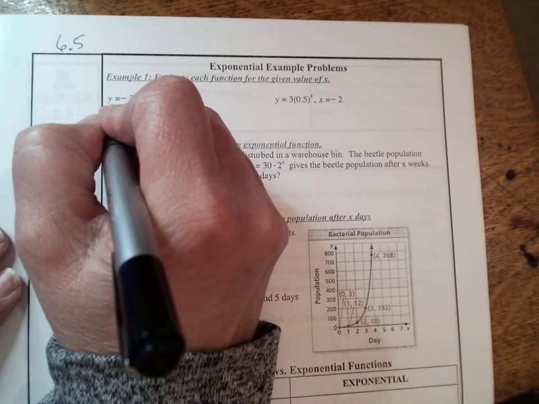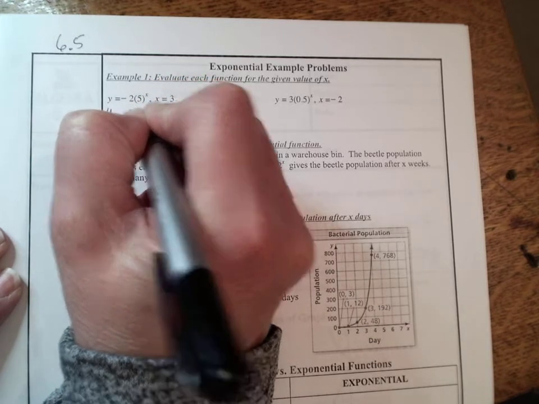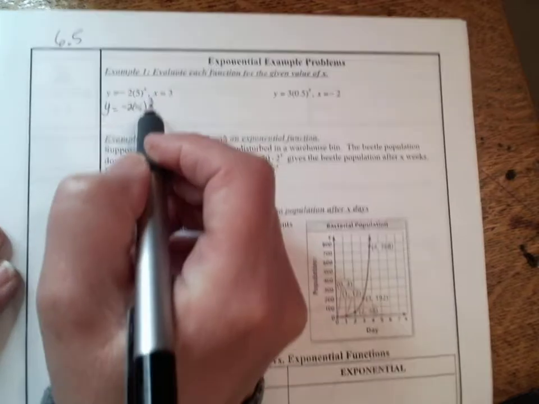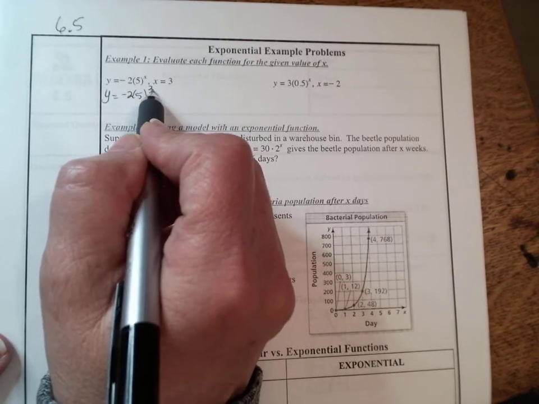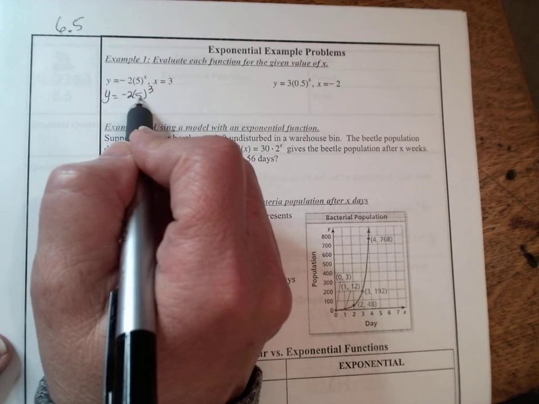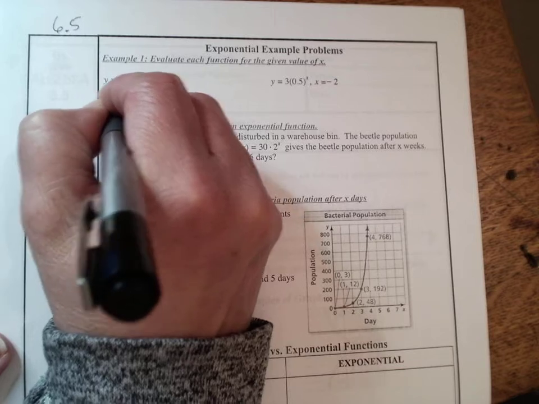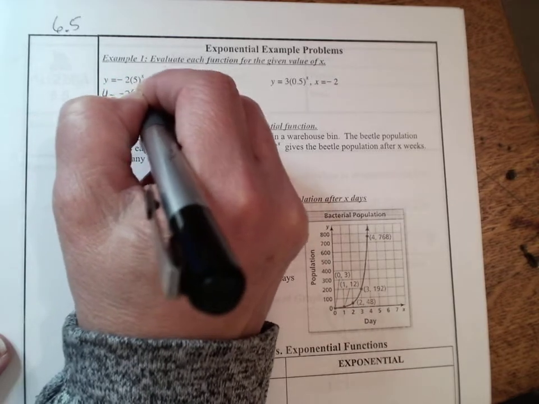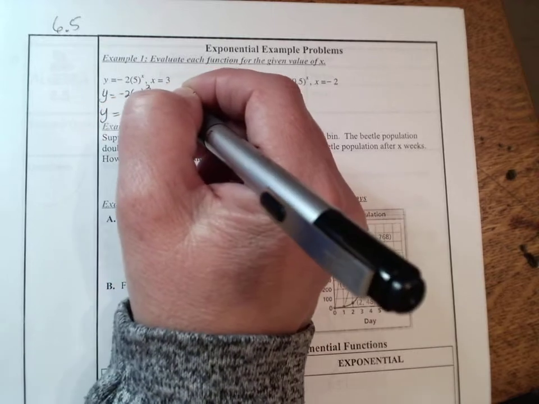So we have y equals -2, that's your a, times 5 raised to the third power. Now remember when you do PEMDAS, you do the exponent first. Don't make this -10 cubed. It's cubing the 5 and then multiplying by -2. I know 5 cubed is 125 just because I've worked with this so much.